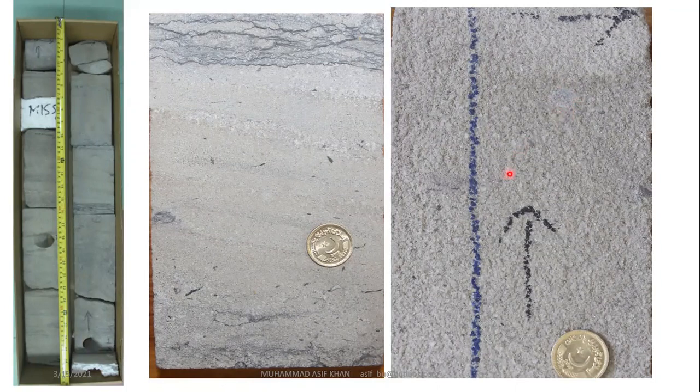So if we go towards the petrography or core section analysis, then it would give us heterogeneous results, showing that it's not a homogeneous part, this is highly heterogeneous. Okay, same is here.